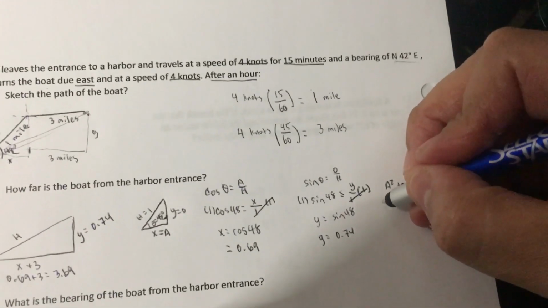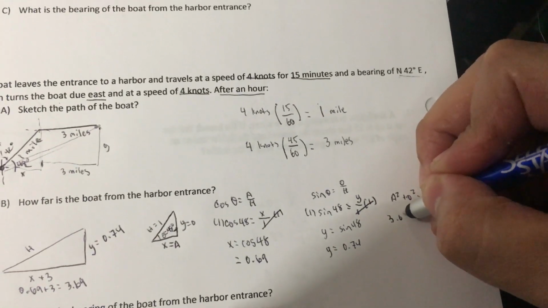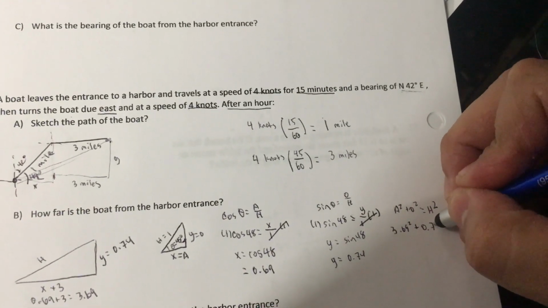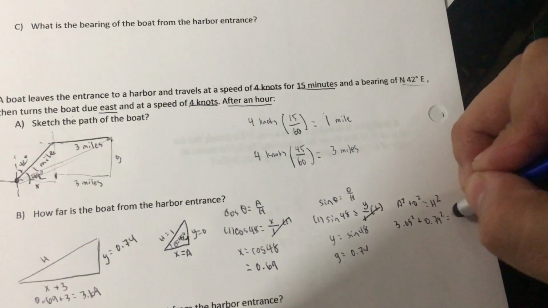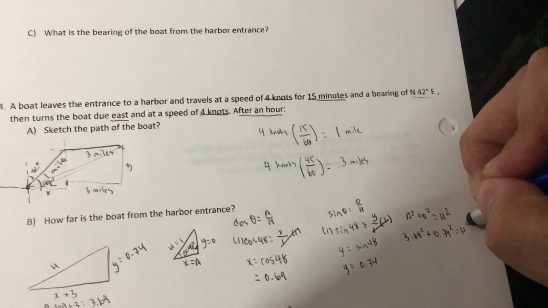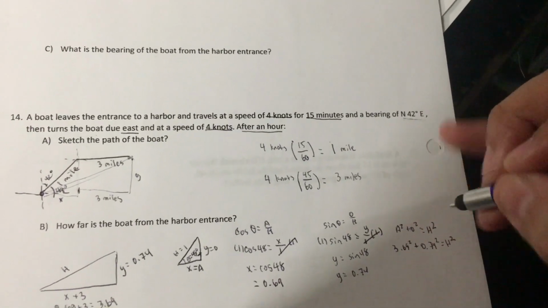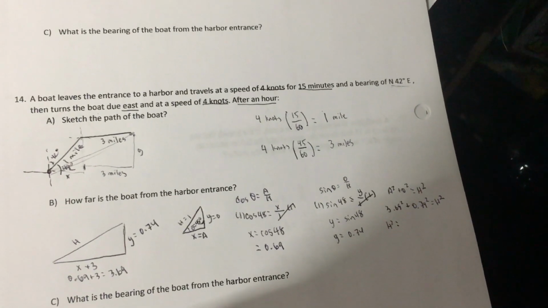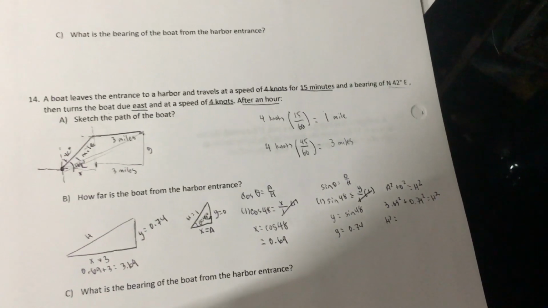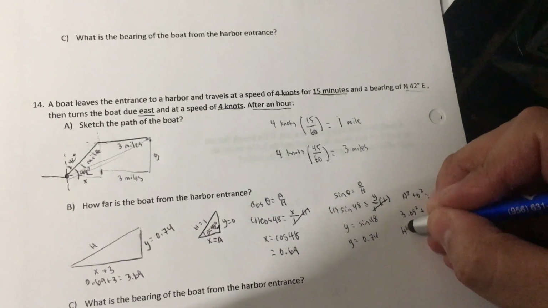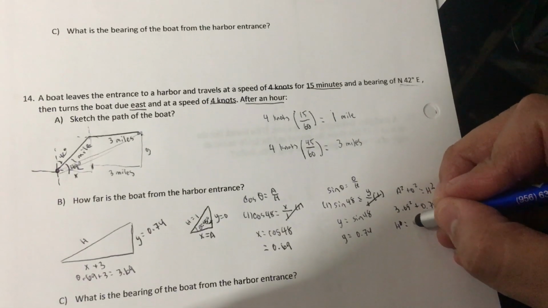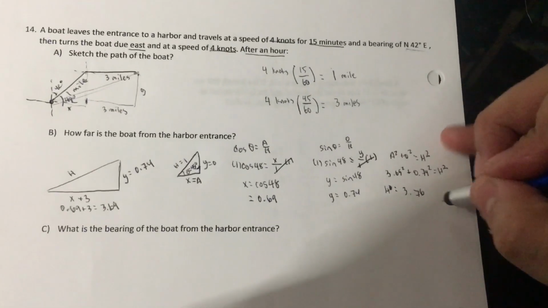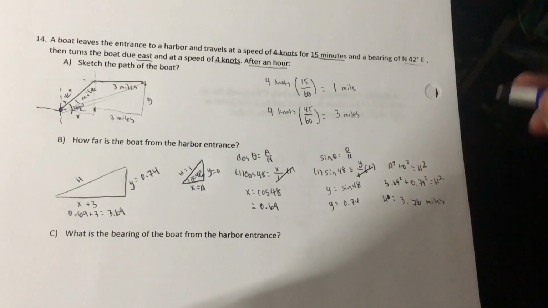So 3.69 squared plus 0.74 squared equals h squared. Once I solve for this, if I plug this in the calculator, I get that h is equal to 3.76. And this should be in miles.